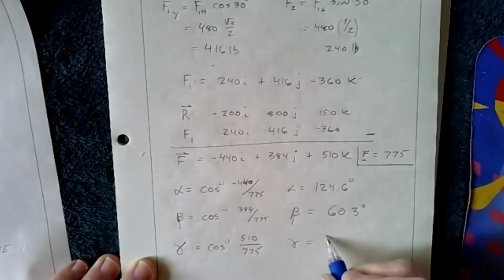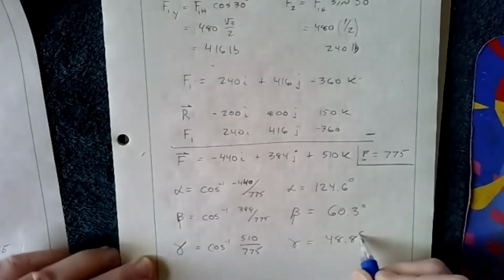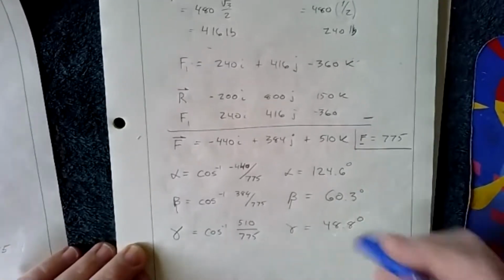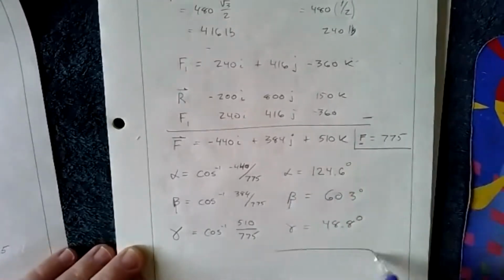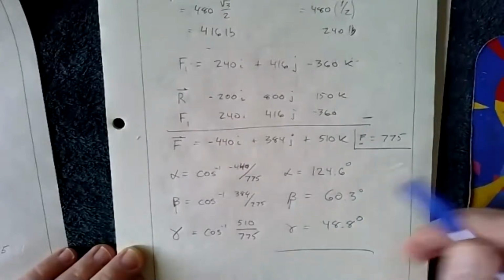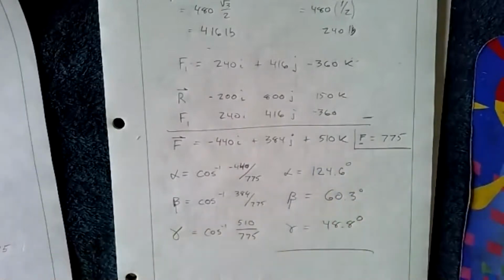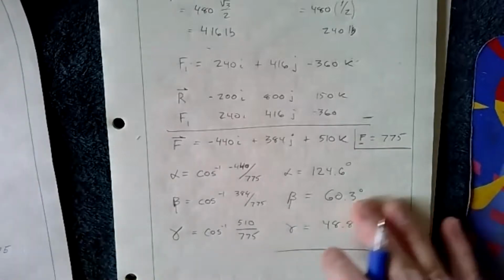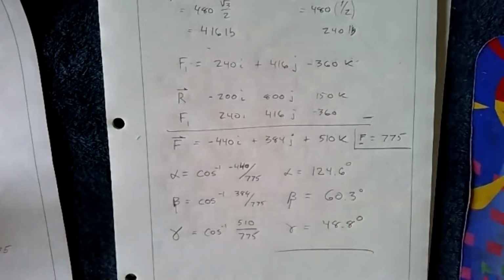Gamma equals 48.8 degrees. All right, so there you have it. You have the angles, you have the magnitude, and we're done. So not so bad. I think the biggest challenge on this problem, again, was reading the original picture. But once you get through that, things aren't so bad.